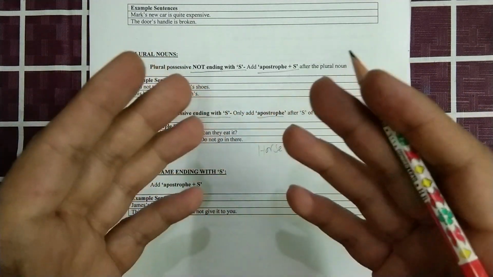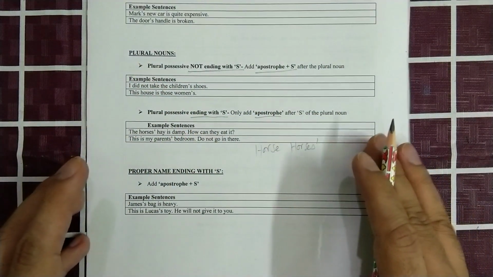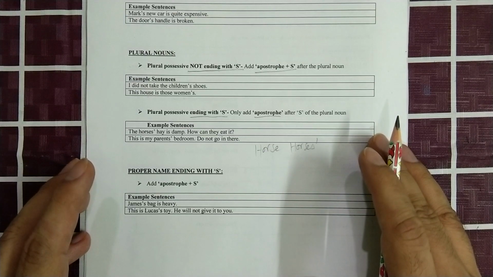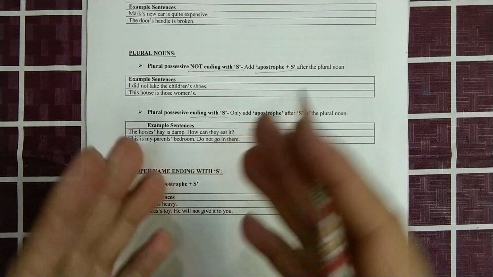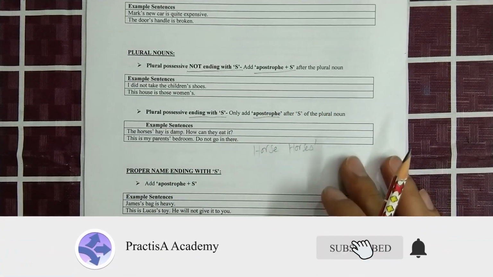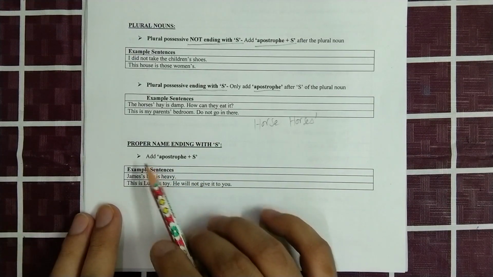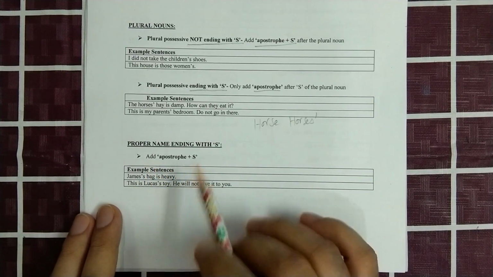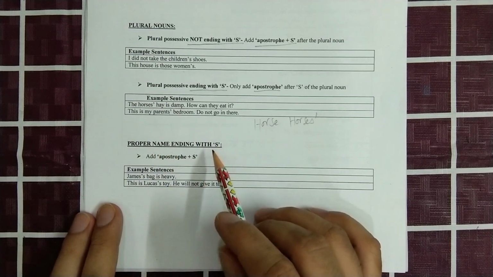Kind of funny, right? But some name their pets like that as well. So Tommy. These are proper names. I hope it's clear to you now about proper names. So add apostrophe plus s if the proper names end with s.